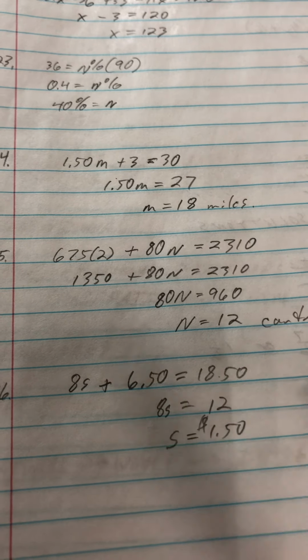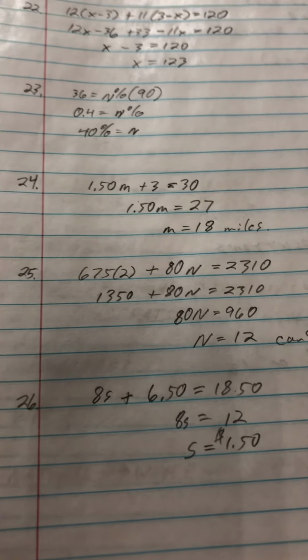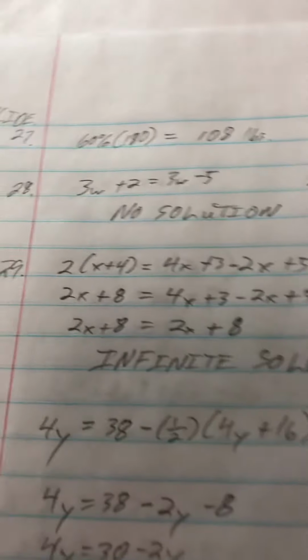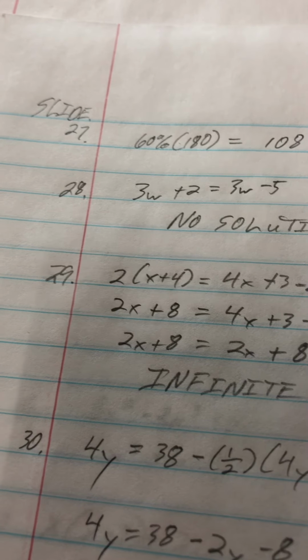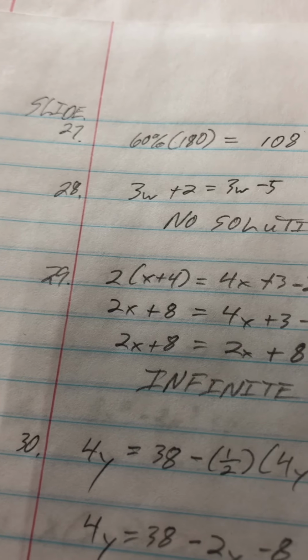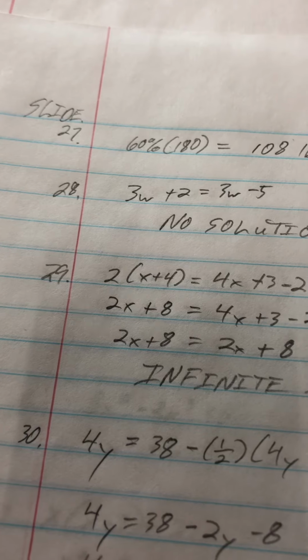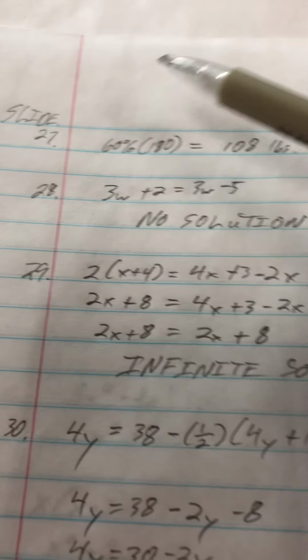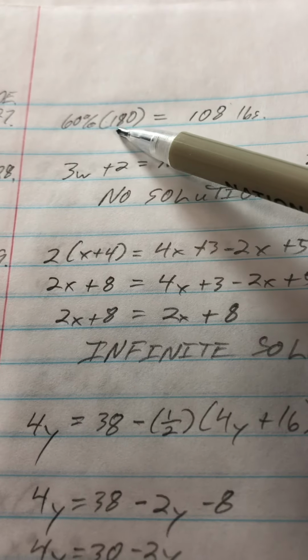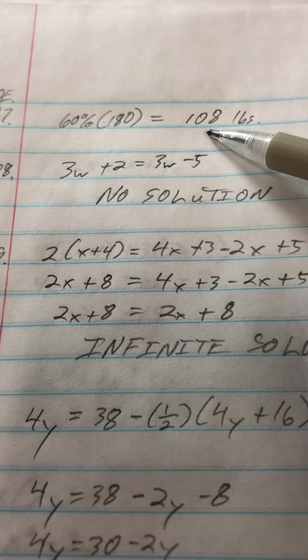I divide by 8, and you get the sock price. 27, an average adult male's body weight is about 60% water. If an adult male weighs 180 pounds, what is his water weight? So you just find out 60% of 180, and you get 108 pounds.